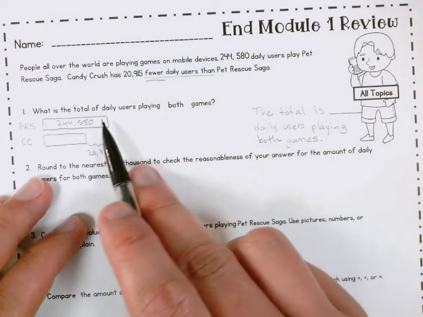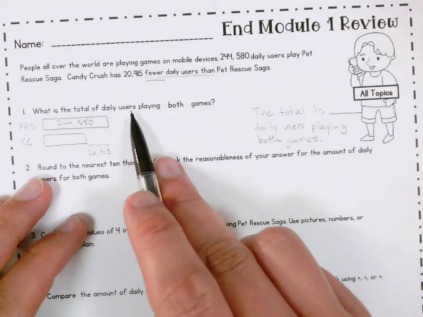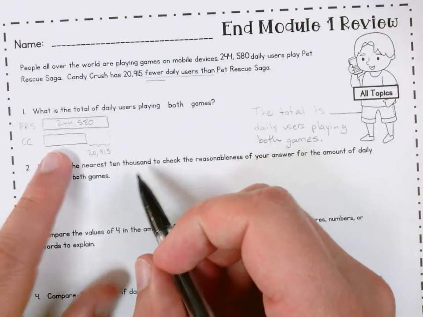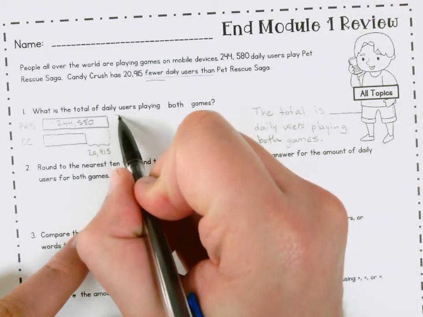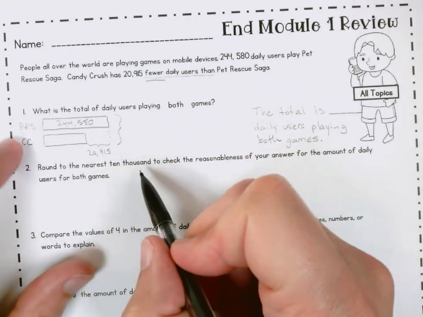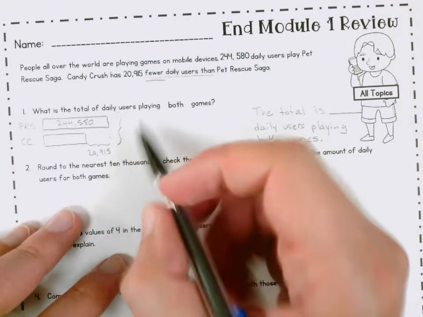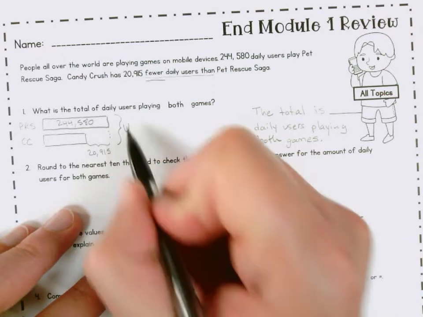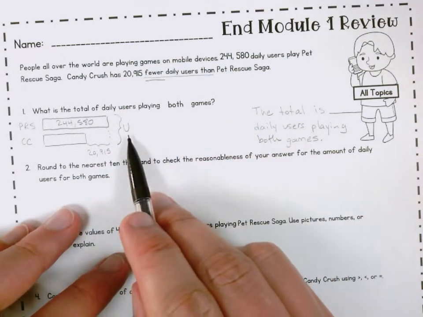Now, when I look back at the problem again, it says the total users playing both games. So finding Candy Crush may be helpful, but it's not where my final answer will be. My final answer will be both of these combined, so I'll put a bracket on the side and I'll call it U for users. That's my goal.